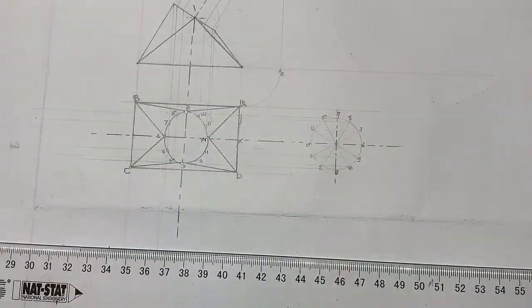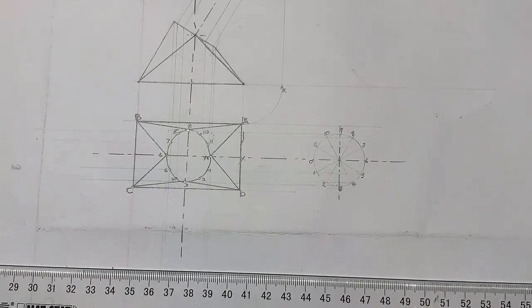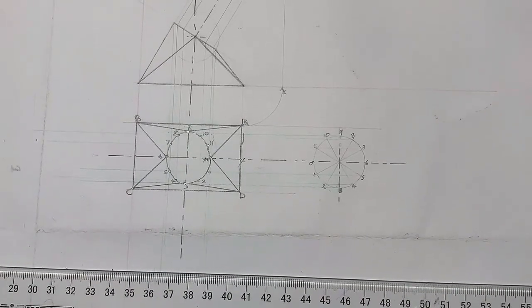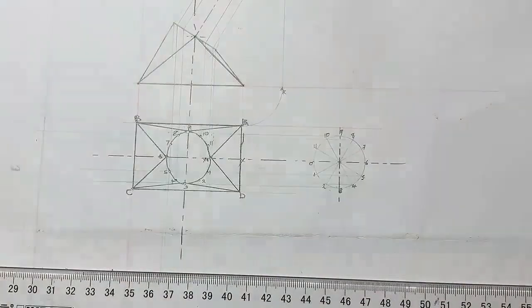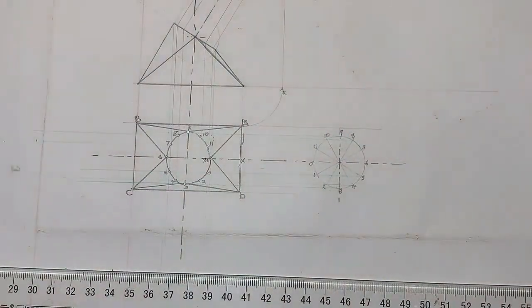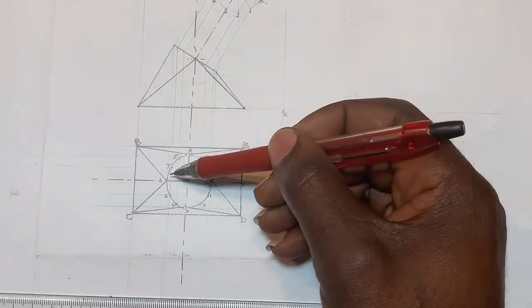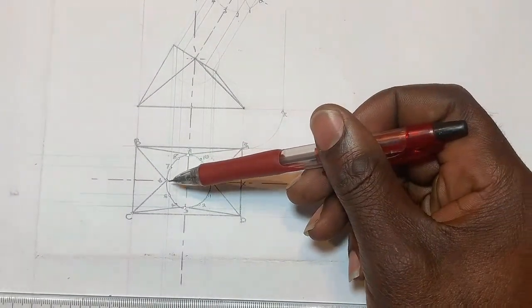What I'm going to do now is very important, because that's where it differs from what we've been doing back from N2. You understand? So take this point 6, trace it right from your top view. There it goes.